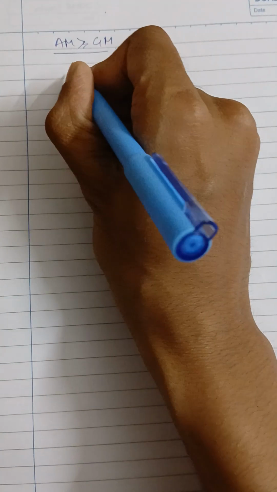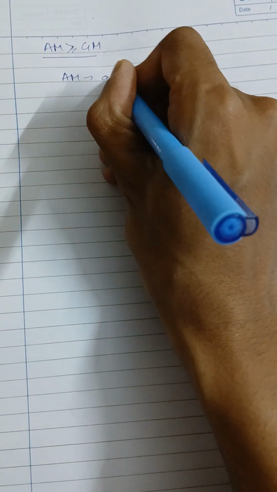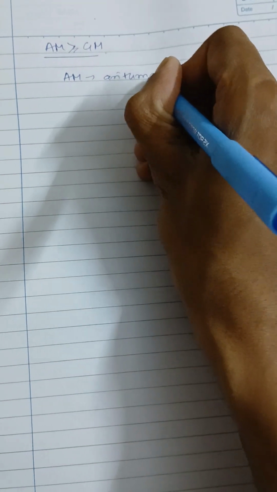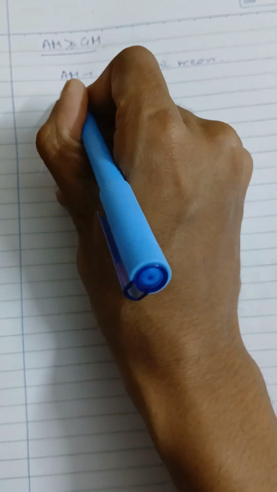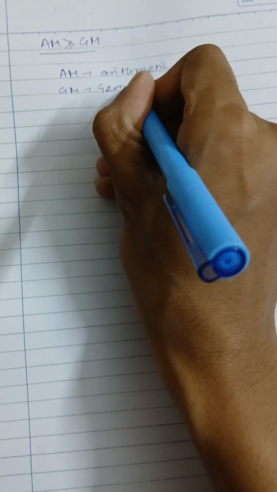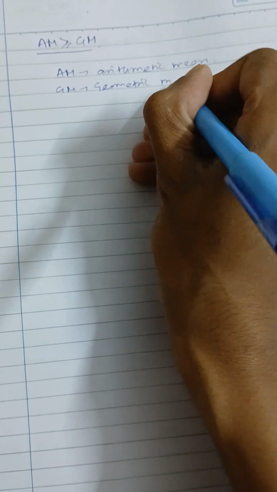So today I am going to teach you the topic of AM greater equals to GM. So basically AM means arithmetic mean and GM means geometric mean.